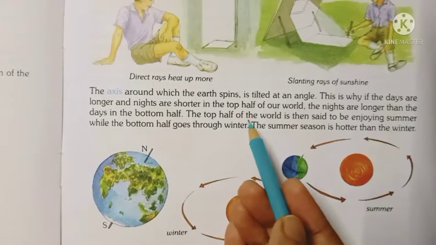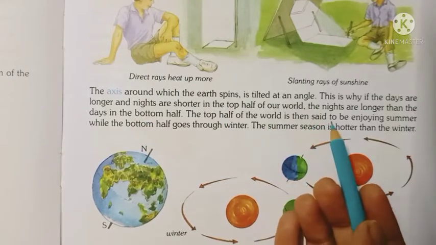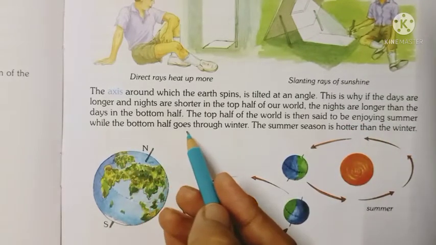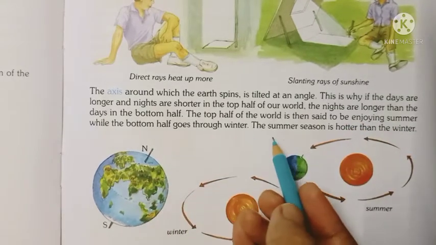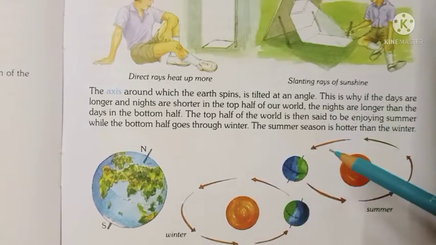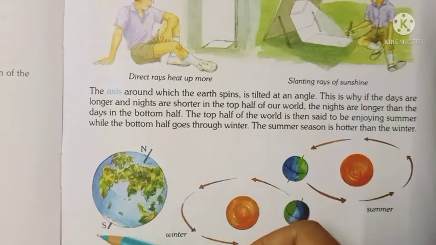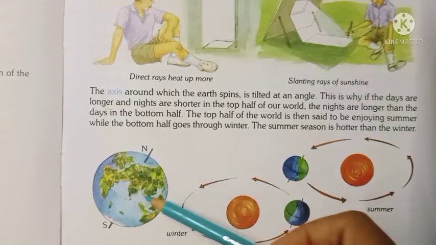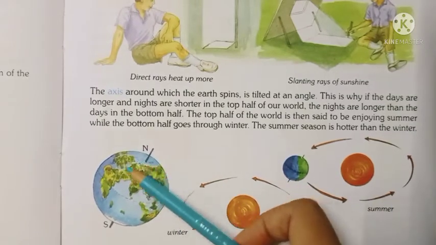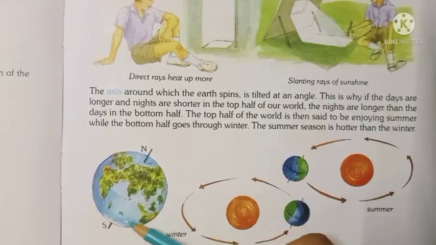The top half of the world is then said to be enjoying summer while the bottom half goes through winter. The summer season is hotter than the winter. As our earth is slanted slightly, one half of the earth enjoys the bigger day and the other half spends the bigger night.